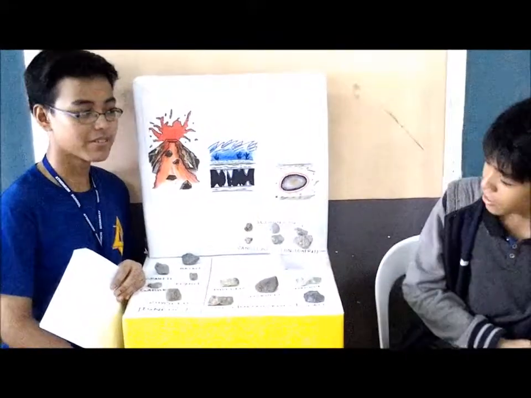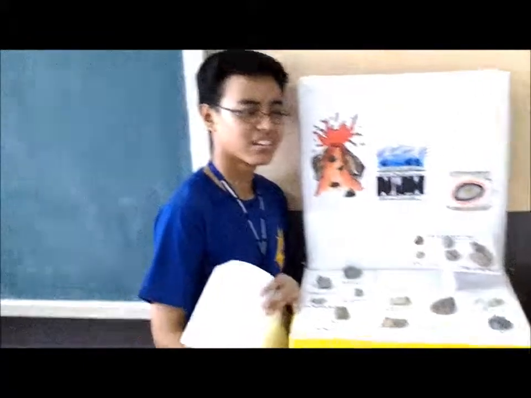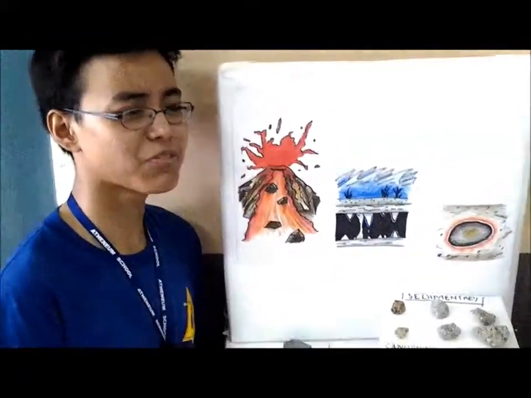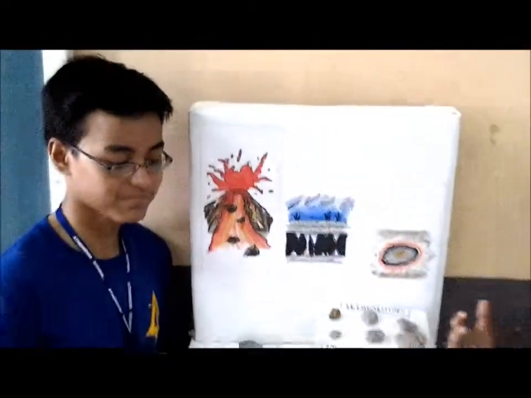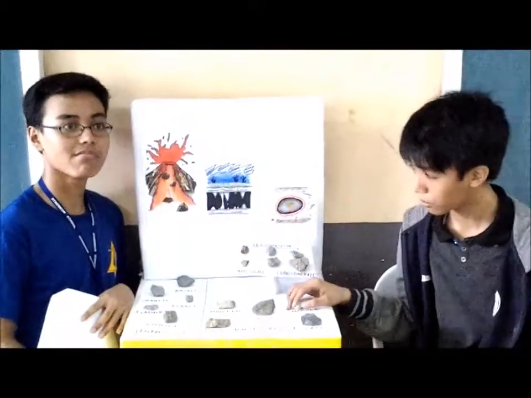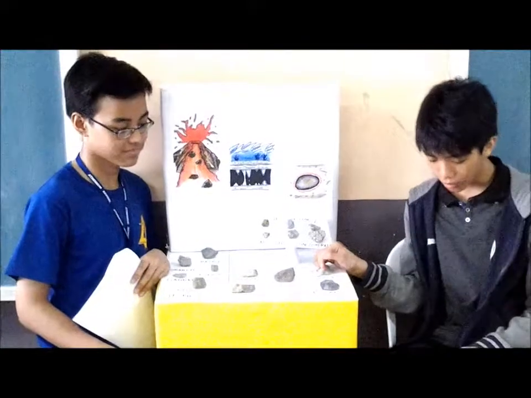Now, let's talk about one of my favorites, igneous rocks. What are igneous rocks to you? Igneous rocks are rocks that came from volcanoes. Well, that's basically the idea. Igneous rocks are formed from the solidification of molten rock. Molten rock, so it doesn't have to be a volcano. There are two basic types.